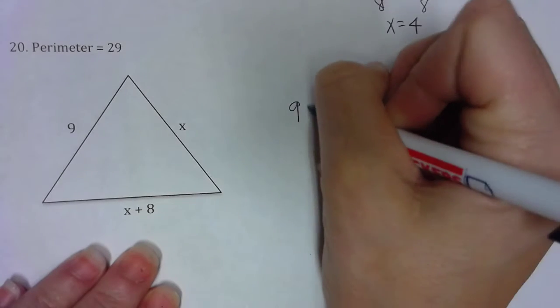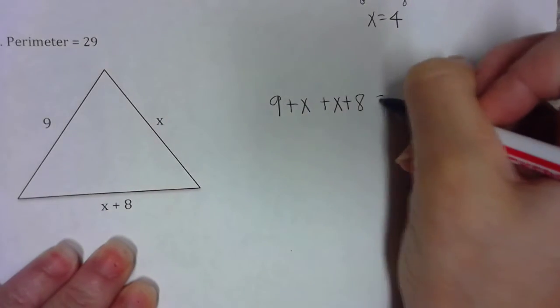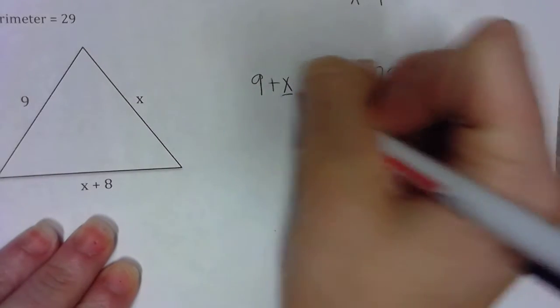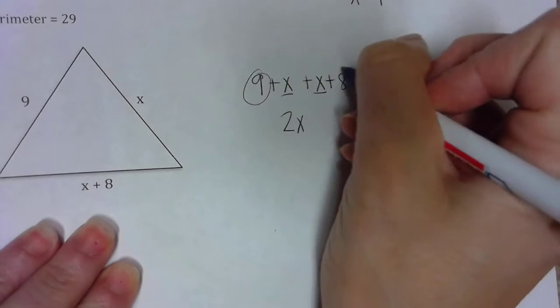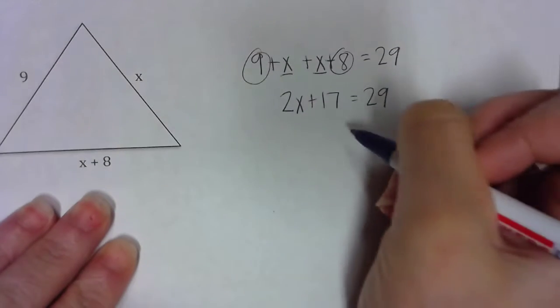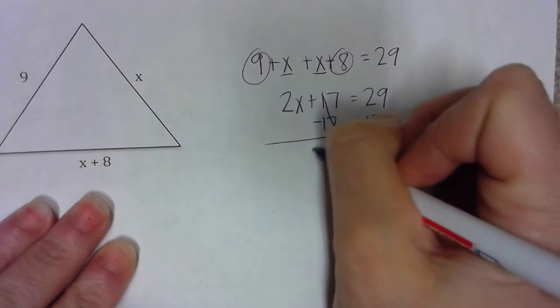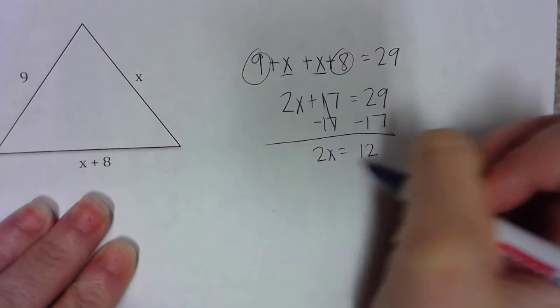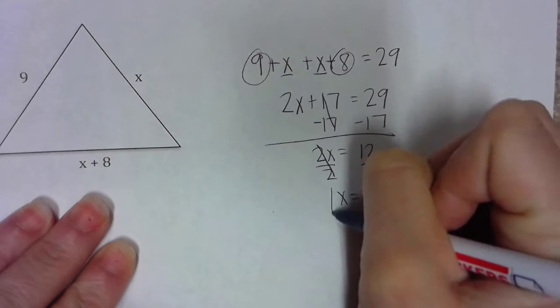So I have 9 plus x plus 8 equals 29. Put these two together, gives you 2x. Put these two together, gives you plus 17 equals 29. Solve for x, and we'll subtract 17. So I get 2x equals 12. Divide by 2. x equals 6.